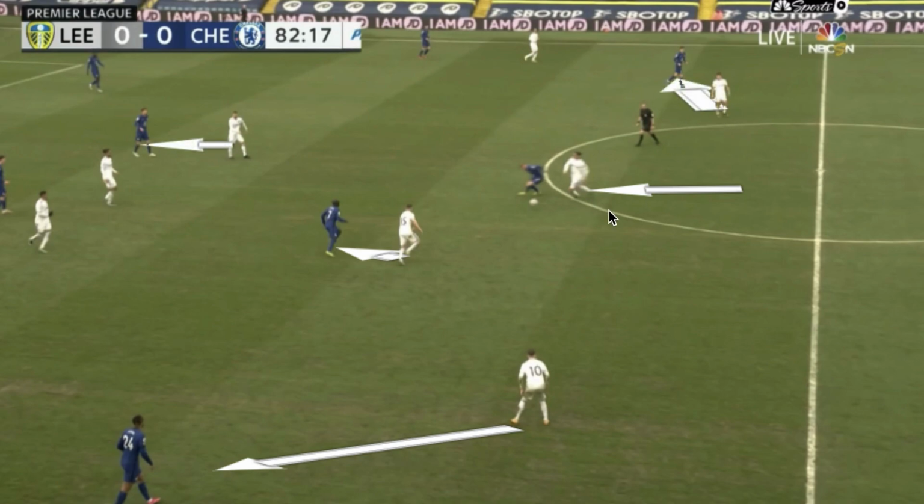So these third line passes would need to be supported through dynamic movement underneath to then progress further forward, but the intensity was at times very hard for Chelsea to escape and deal with.